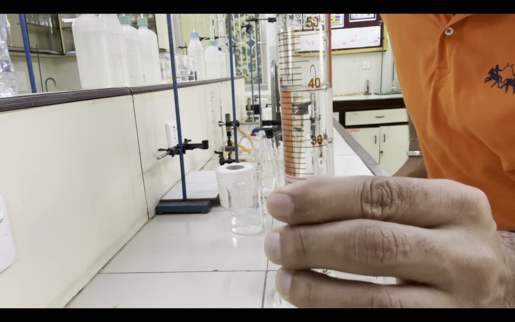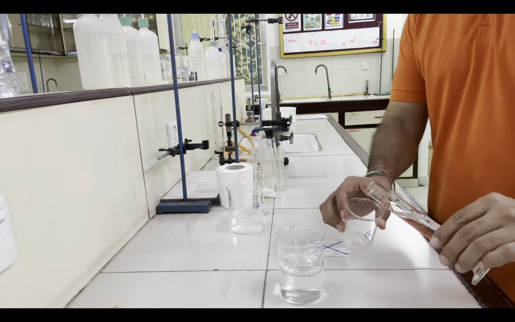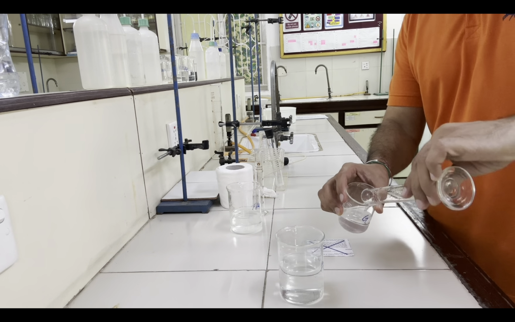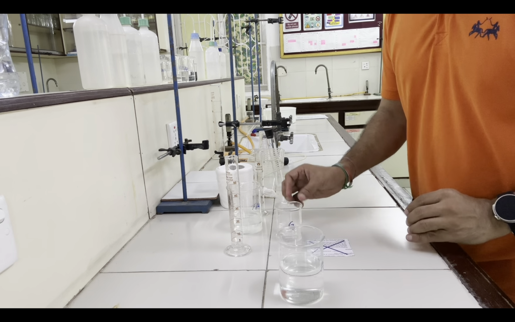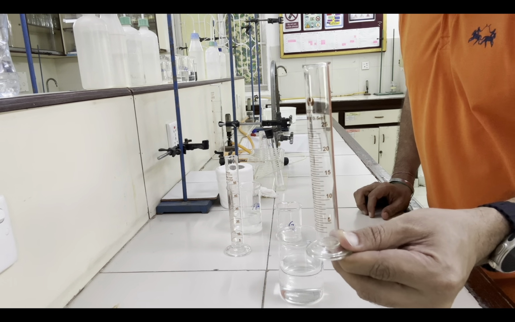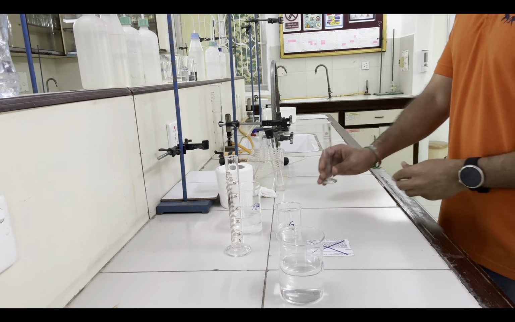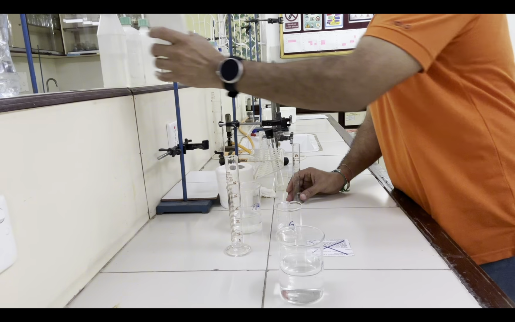Transfer 40 centimeter cube of Fa4 into the 100 centimeter cube beaker. Now using a smaller measuring cylinder, which they have given us, a 25 centimeter cube one, let's transfer 10 centimeter cube of distilled water.